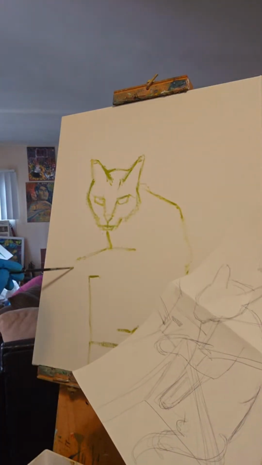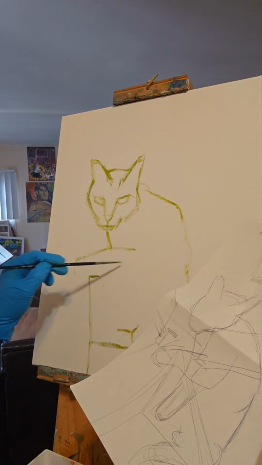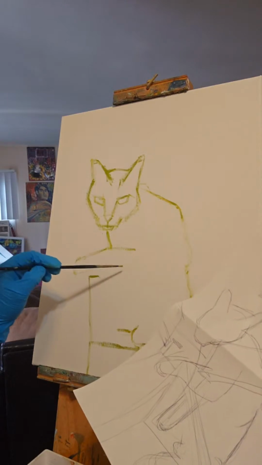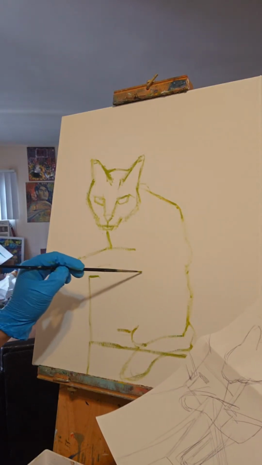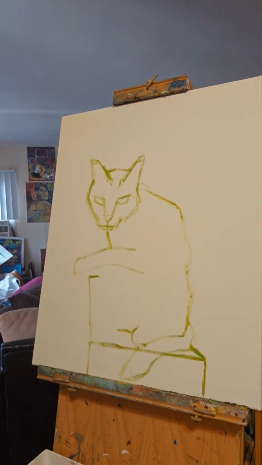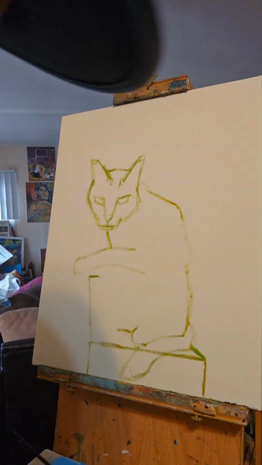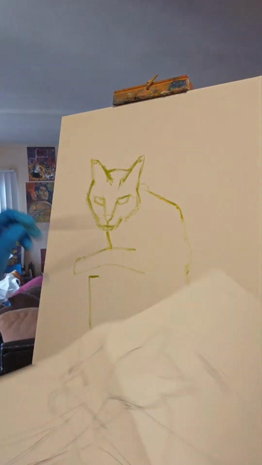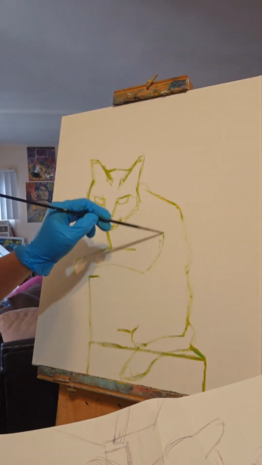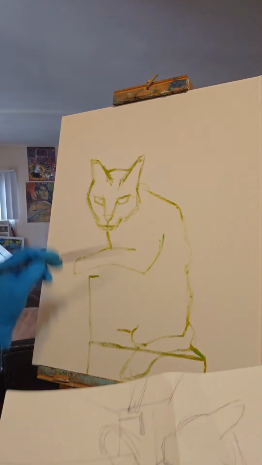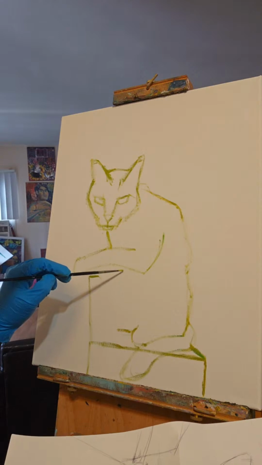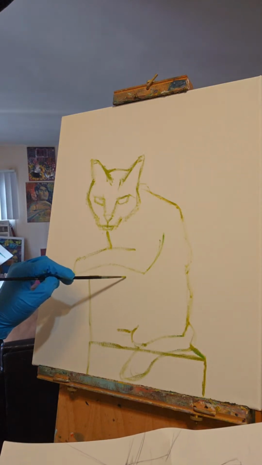Let's see, how did I do this? Here we go. So that's about right. Come up. Give the cat its elbow. Cats have elbows, right? And here we go. I think we could round this around here just a little bit. And what we're gonna do is, of course, this part is gonna come down.